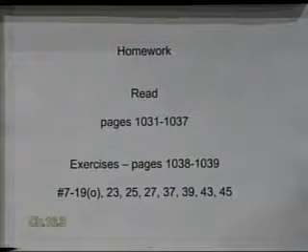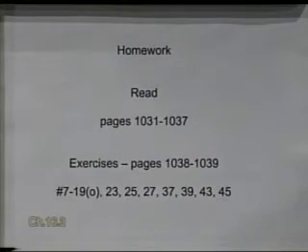For homework, it's very important for you to look over the examples on 1031 to 1037, and then on pages 1038 to 1039, you need to look at 7 through 19, the odds, 23, 25, 27, 37, 39, 43, and 45.